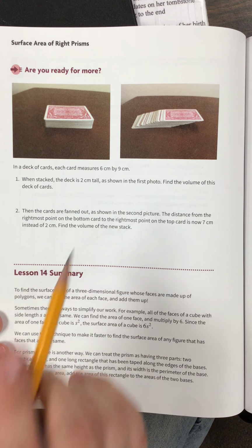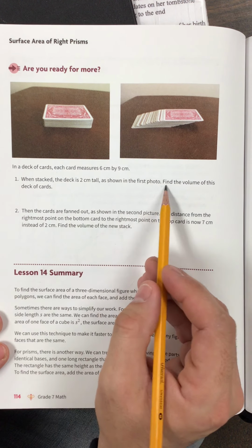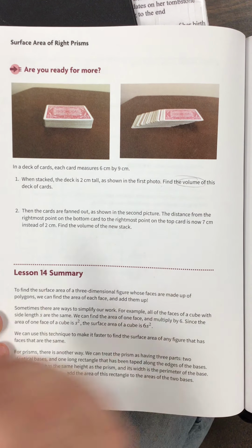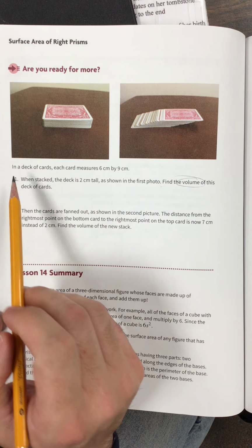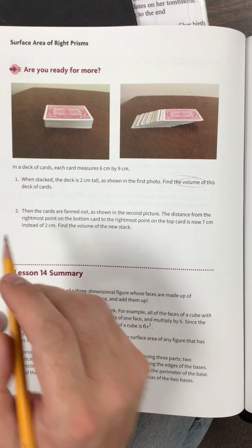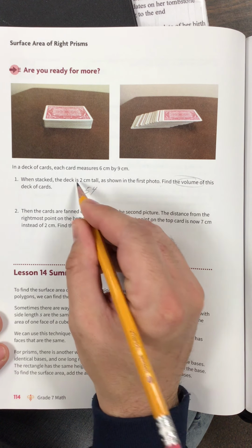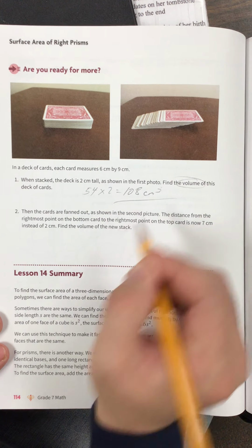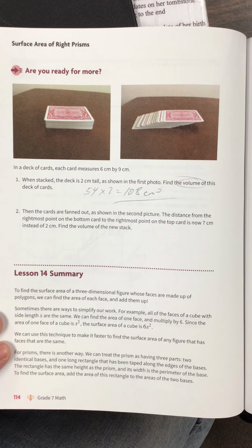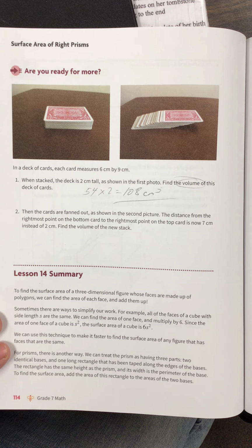Well, remember formula for volume. Different than area. Volume, remember, is area of the base times the height. So the base is 6 by 9. 6 times 9 is 54. Times the height of 2. Volume, remember, is labeled cubic centimeters in this case.